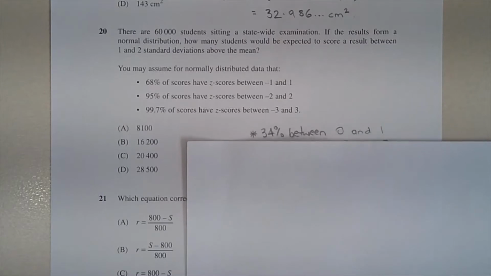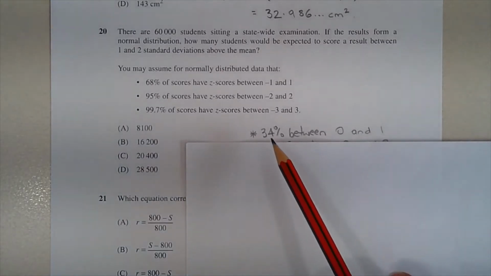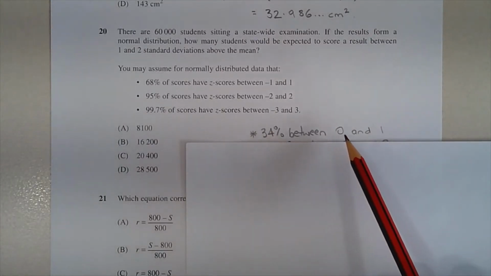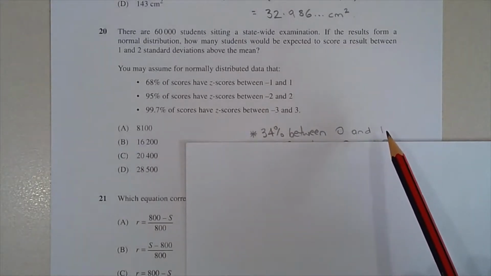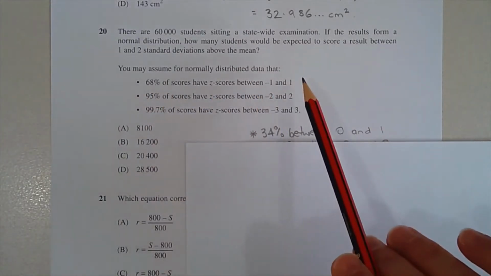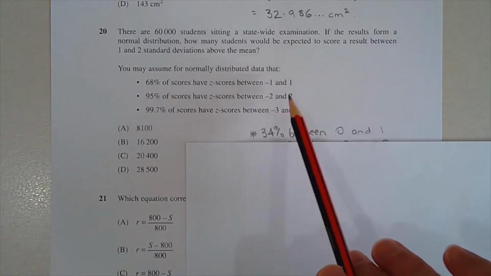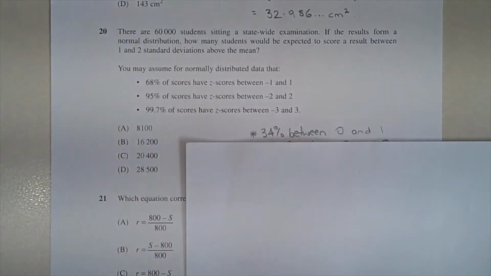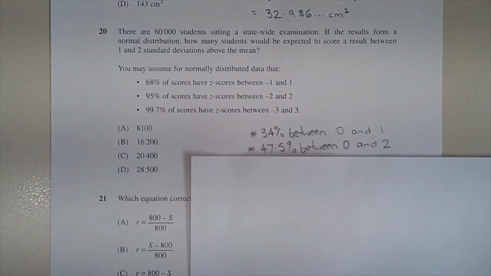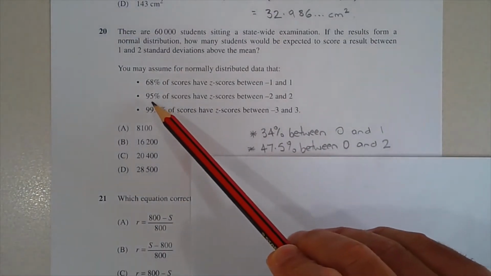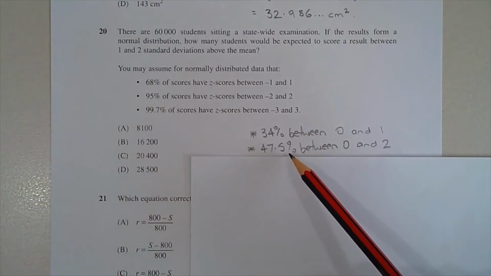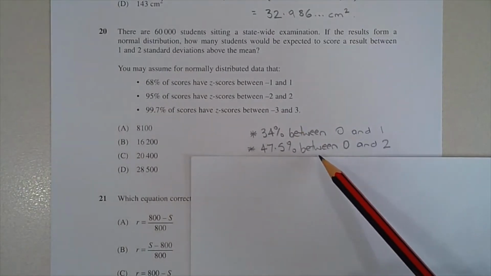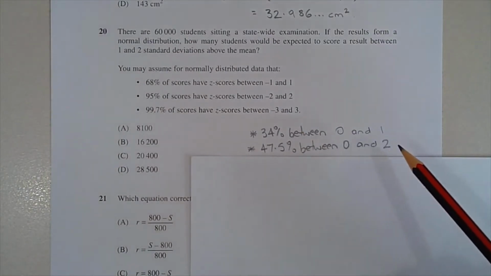First thing to note is that 34% of scores lie between z-scores of 0 and 1, since 68% lie between -1 and 1, so I've halved that range and have to halve that percentage as well. And also, half of 95%, which is 47.5% of scores, must lie between z-scores of 0 and 2.